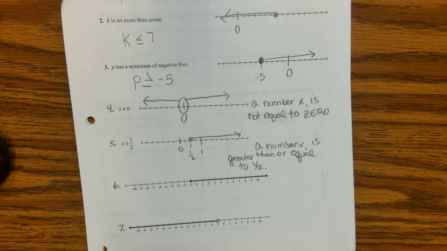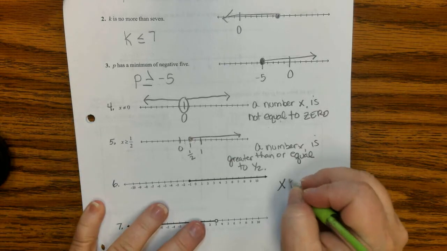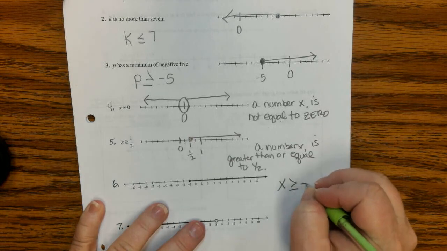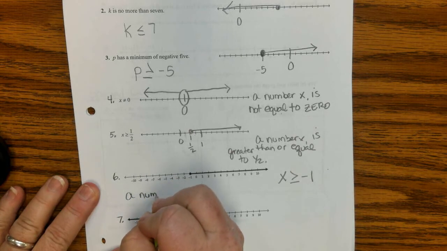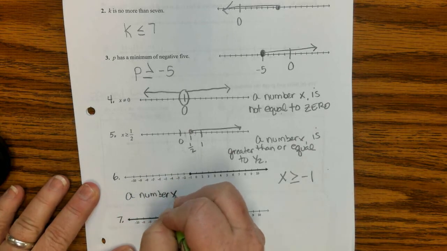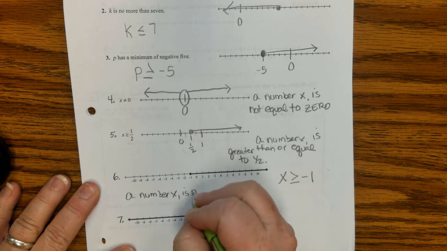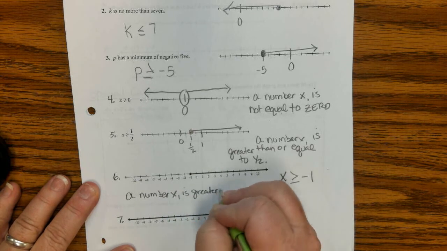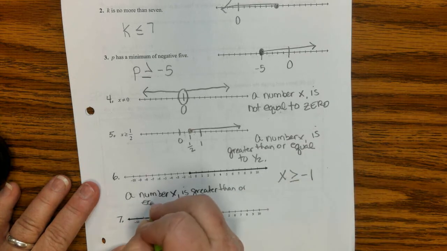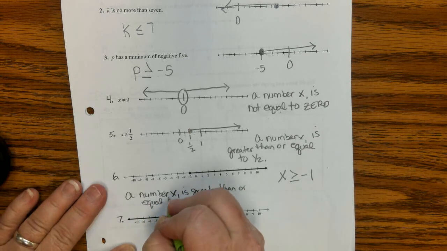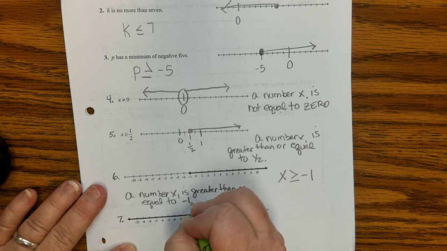Number 6. So x is greater than or equal to -1. So a number x is greater than or equal to -1.